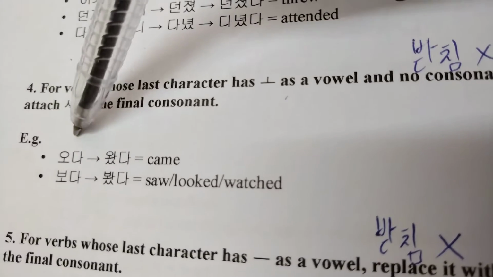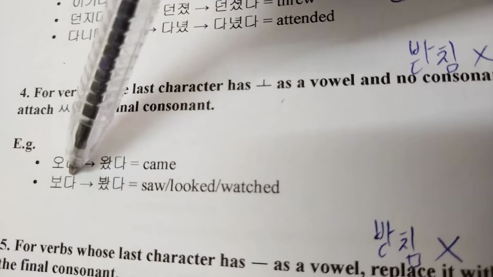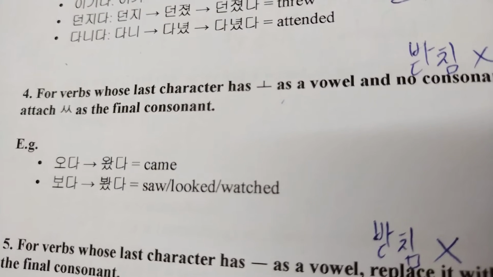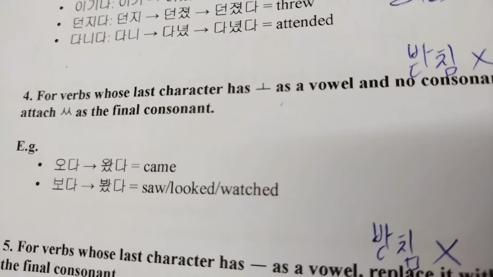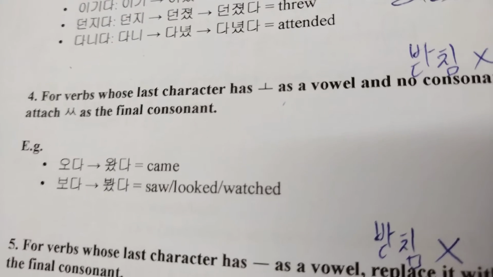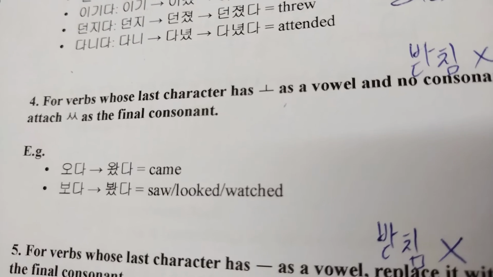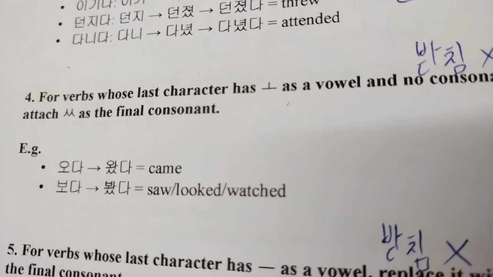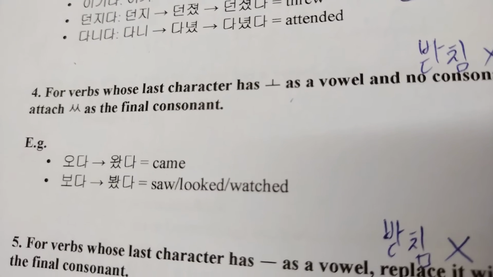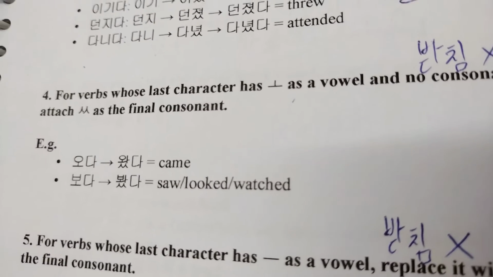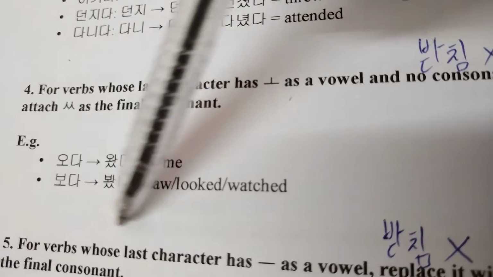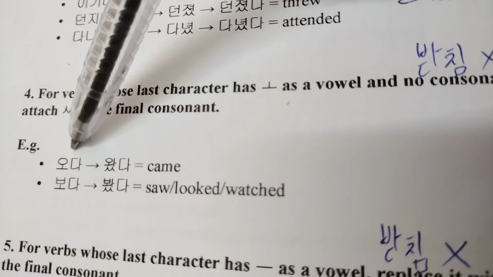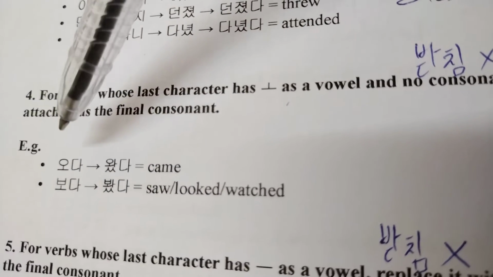오다 would become 왔다, and 보다, 봤다. So if you have seen any Korean dramas or films or heard some songs and noticed the lyrics, few words that you understand here and there, you would have probably heard the words 왔어, 왔다, 봤어, these words. And these words are exactly the same given here. You wouldn't say 오다 or 보다. And that would sound quite awkward.